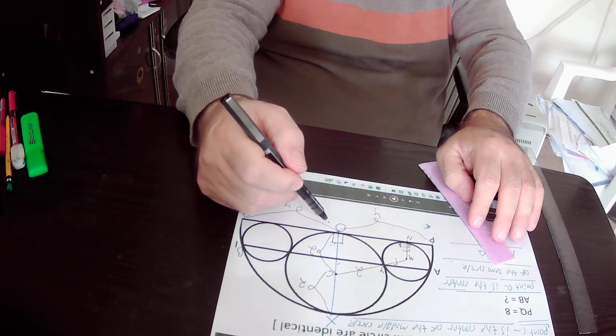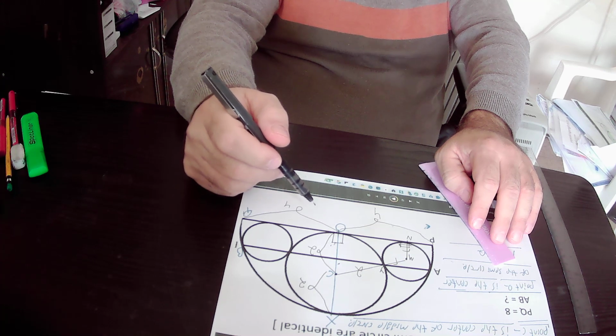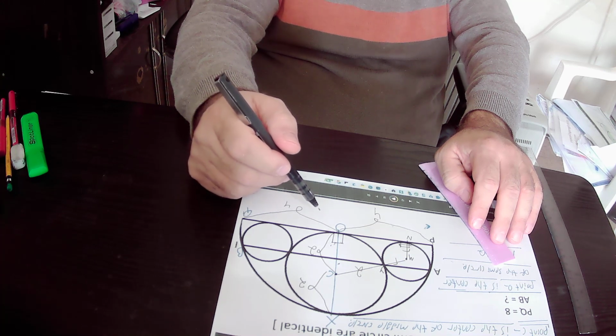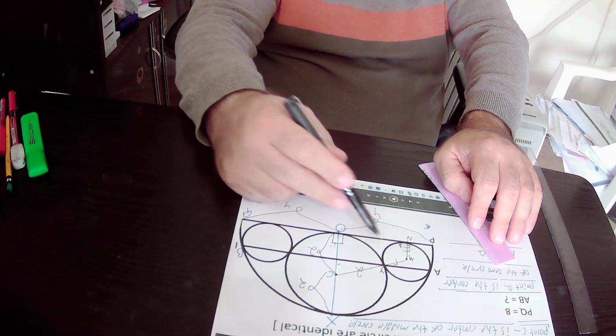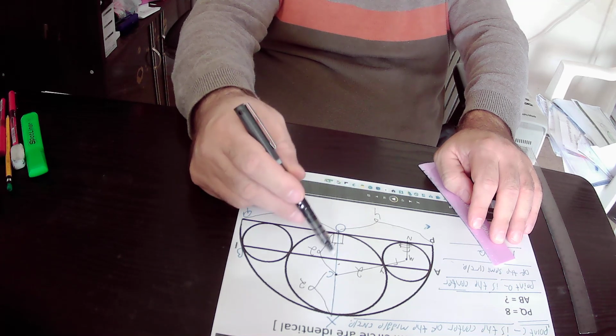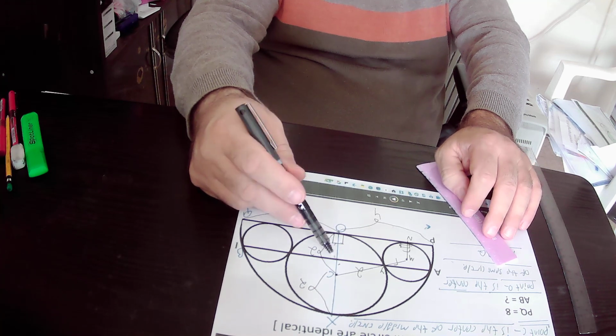Okay? And then from point M we will draw a perpendicular to CO, the radius of the middle circle.